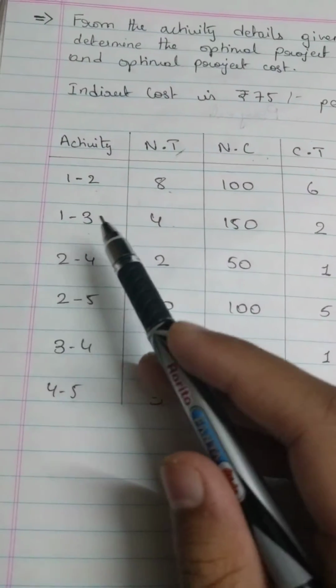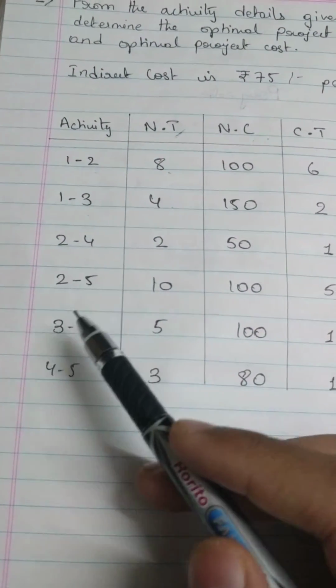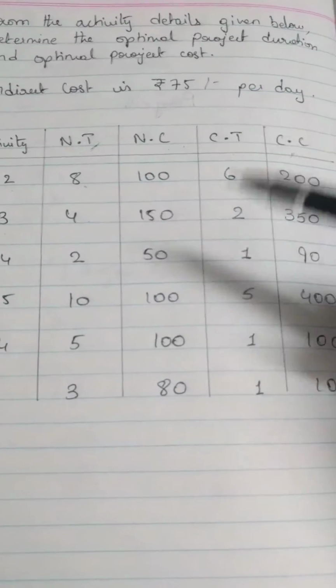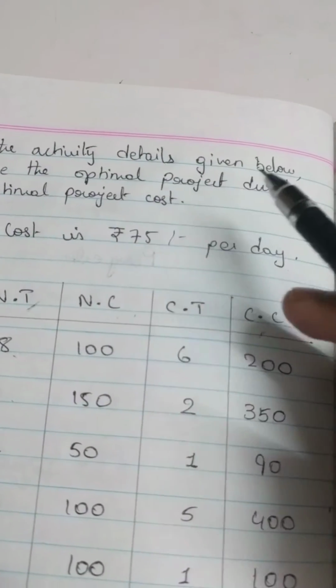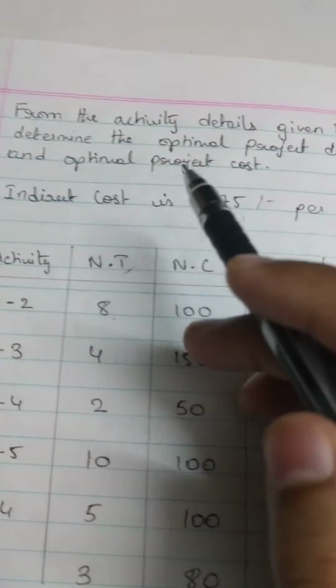And similarly for activity 1 to 3 and 2 to 4 and 2 to 5 and 3 to 4, we have so and so details given. And now using these details, what we are going to be doing is we're going to be figuring out two things. The first thing is the optimal project duration, and the second thing is the optimal project cost.